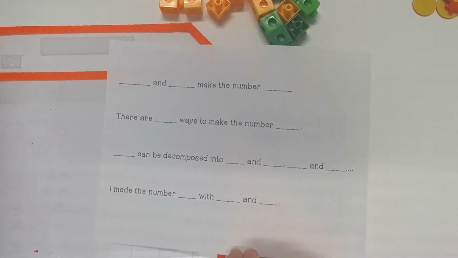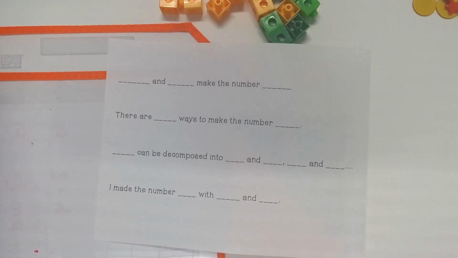They could count the number of ways it took to make a number and use a sentence stem. They can write, a number 6 can be composed into 0 and 6, 1 and 5, and continue on there. And lastly, I made the number 6 with 3 and 3. So using sentence stems is just going to give them a way to express, setting a foundation of how they can use their verbal language to describe what they've done.